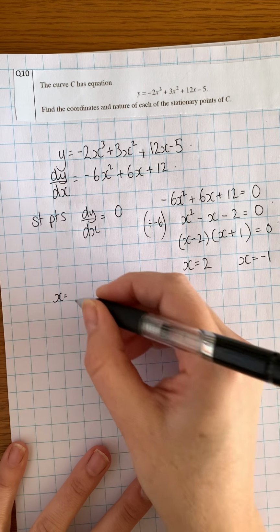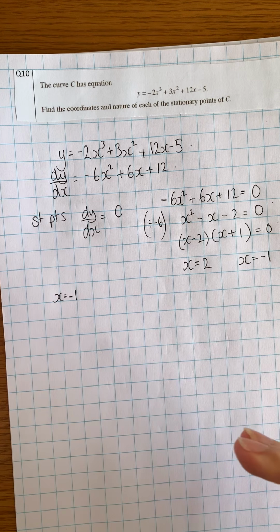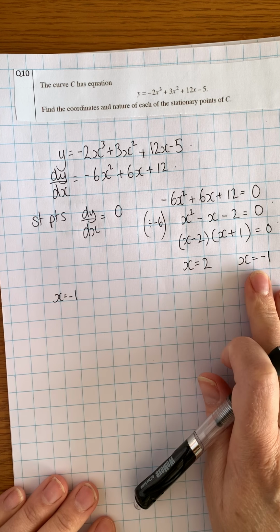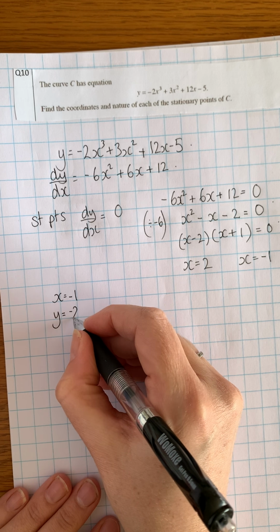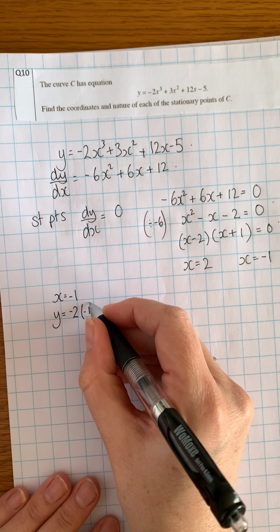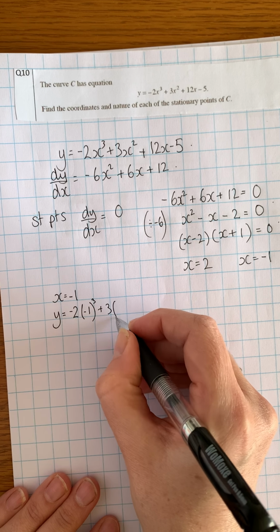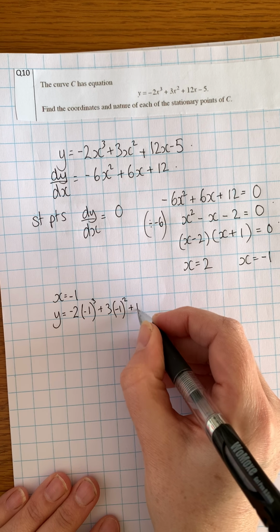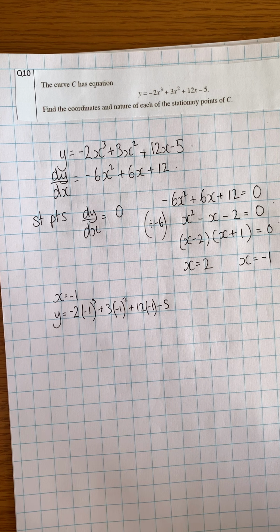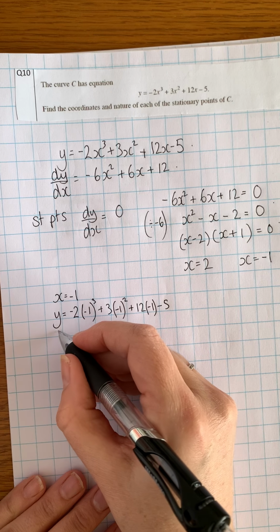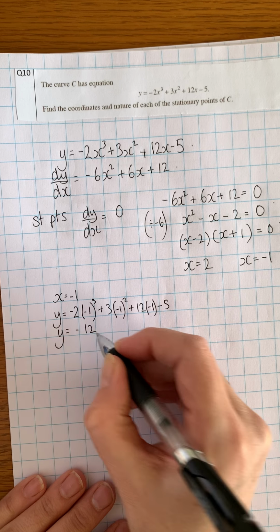So let's have a look at the y values. I like to do it in the right order. x is minus 1, so let's substitute that in to find out what the y value is. Minus 2 lots of minus 1 cubed plus 3 lots of minus 1 squared plus 12 lots of minus 1 minus 5, which gives us minus 12. Save us a little bit of time.